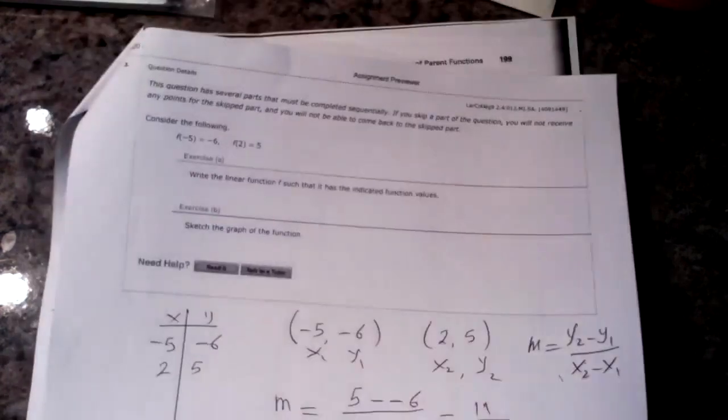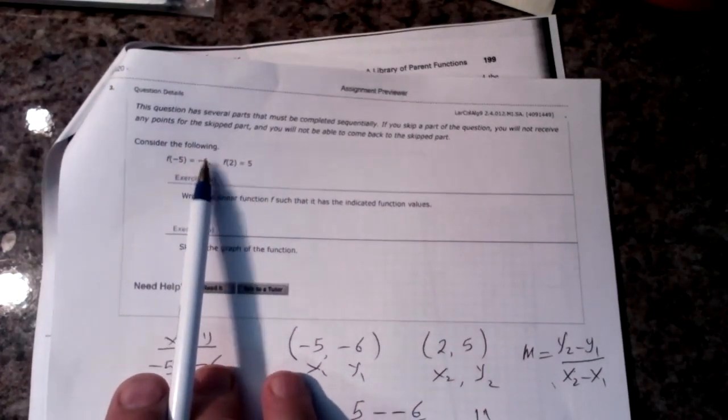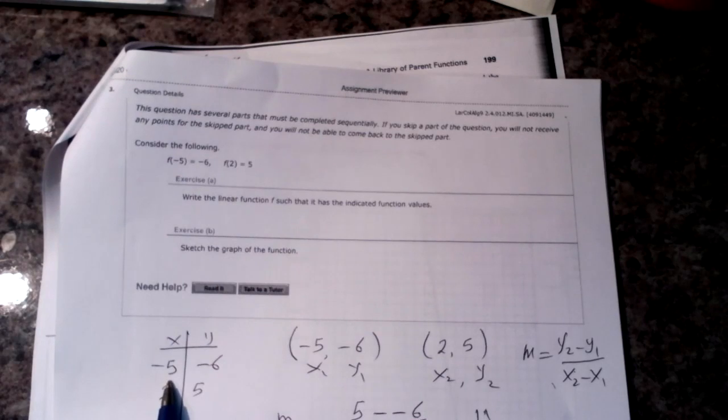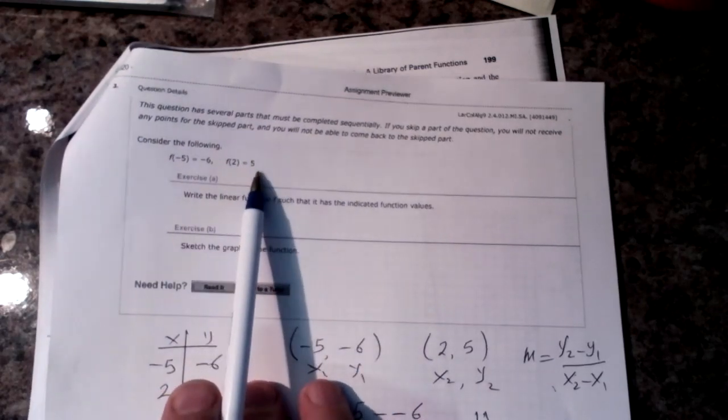When they say f of -5 is equal to -6, that means when x is -5, y is -6. Or when they say f of 2 is 5, it means when x is 2, the value of y is 5. So basically, we are giving you coordinates of 2 points.